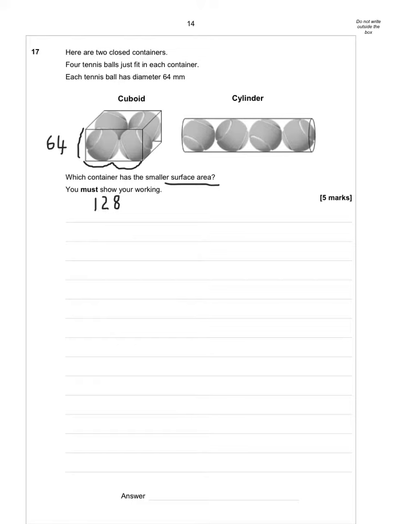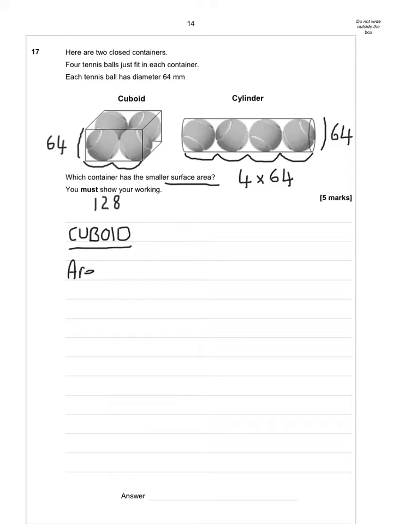Because 2 tennis balls fit going backwards as well here, I know that this is also 128 and I'll use that later. For the cylinder, I know then that this dimension is 4 64s in length, and I know here is the same, it's 64. So I'll use those dimensions later to find the cylinder. But let's first of all work with the cuboid. Now, to find the surface area of a cuboid, you have to find the area of each of the faces and add them together. So I'm going to firstly work out the area of the front face.